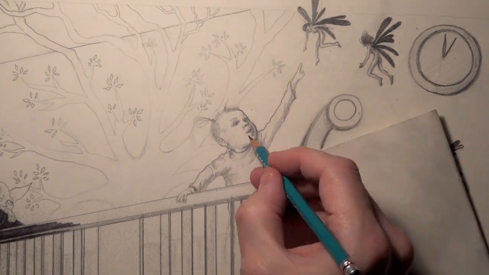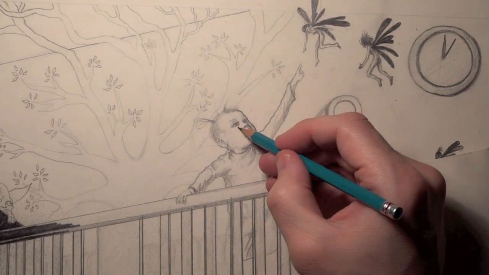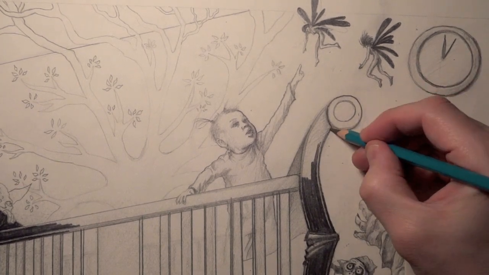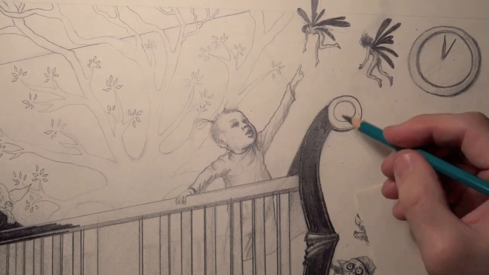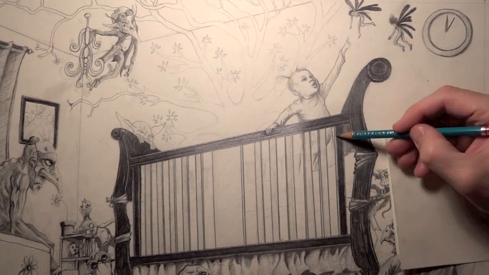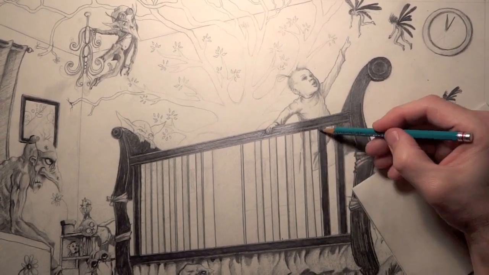So right here I'm working on Buggy a little bit more. Later on, actually, after this was done, I felt like she was still a little bit too dark, so I took the eraser to her face, and I feel like I finally got her right where I wanted her. Not so much contrast on her face.